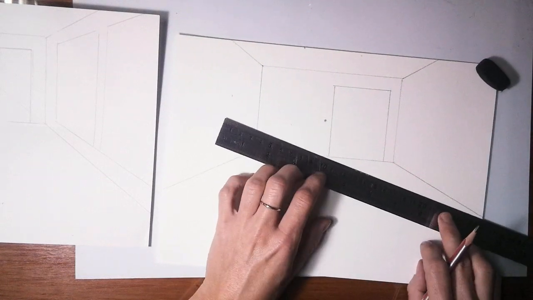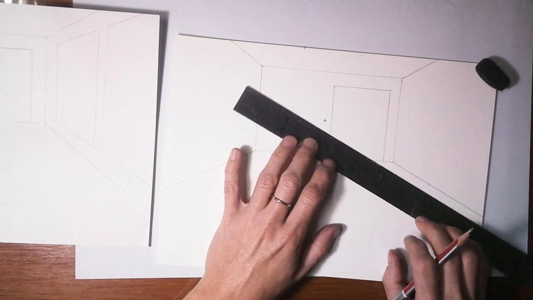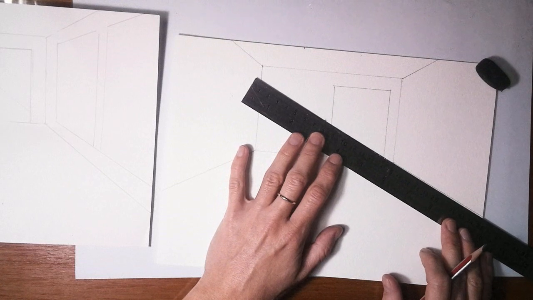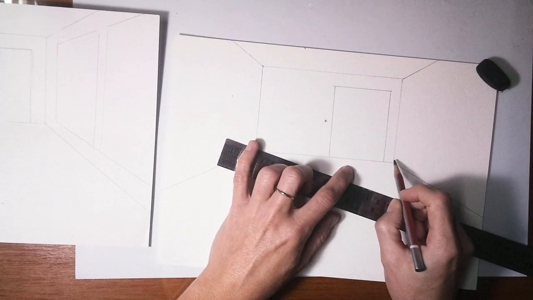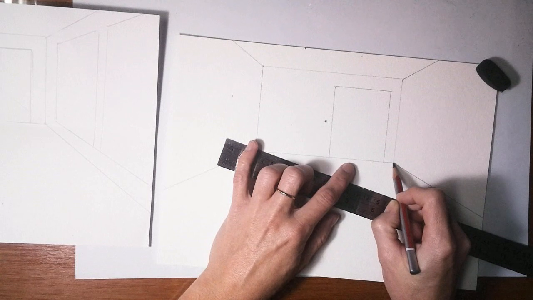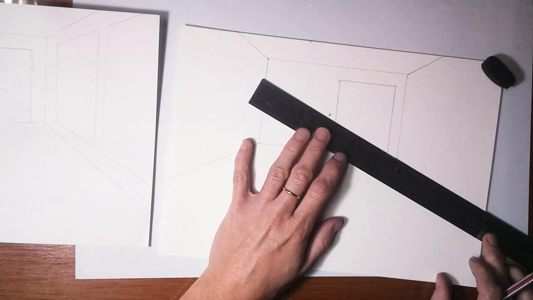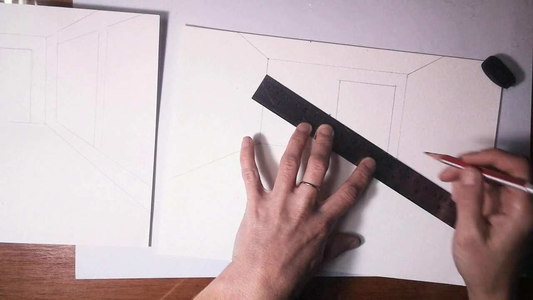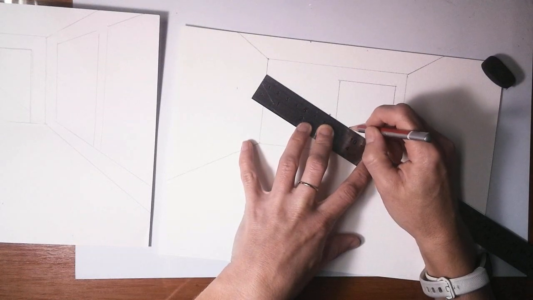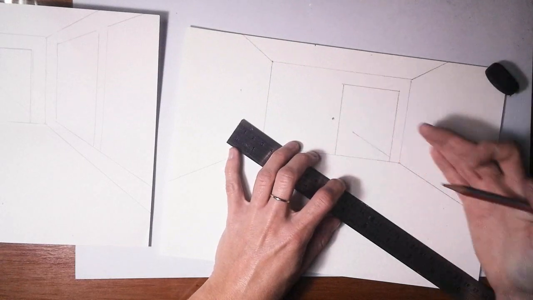And then inside, we need a wall. The back of this wall basically starts at this corner, so we are going to line up our ruler with this line that we drew before and draw a line like that, because that wall is basically just continuing.